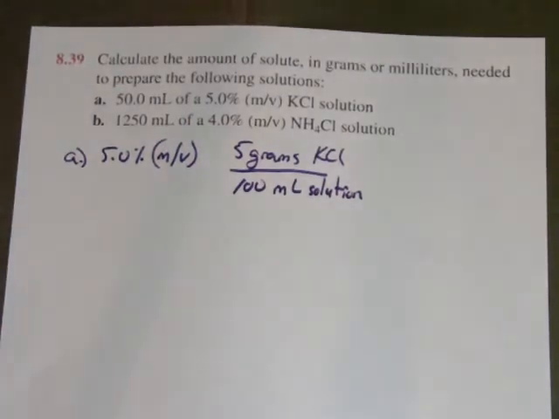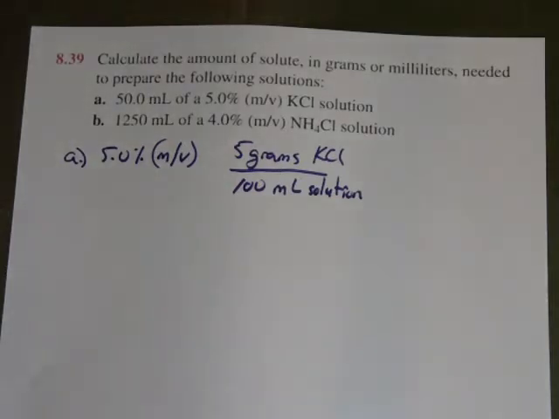Okay, so what we do here is when we have these mass by mass, mass by volume, or volume by volume percents, we're just going to use that percent number per 100 of whatever the denominator is. In this case, we have 5% mass by volume, so it's 5 grams per 100 milliliters. So we're just going to take it out of 100, and that's the easiest way to do it. Whenever we have mass by mass, volume by volume, or mass by volume, use those percents out of 100 of whatever the denominator is.